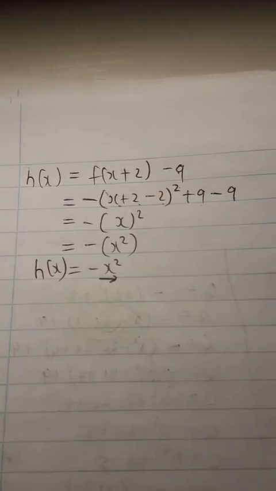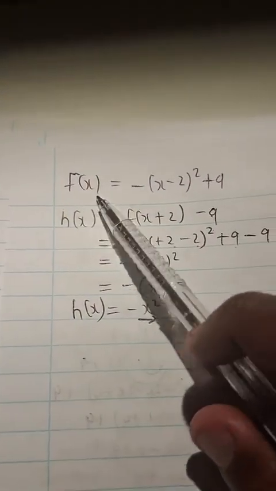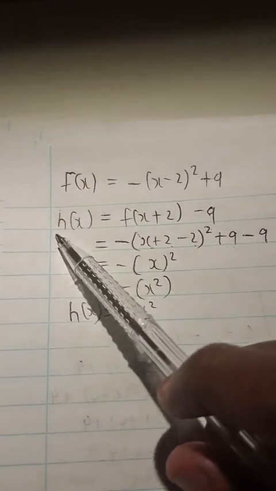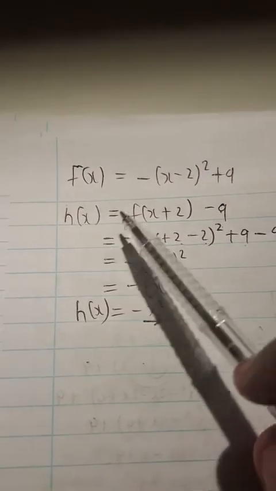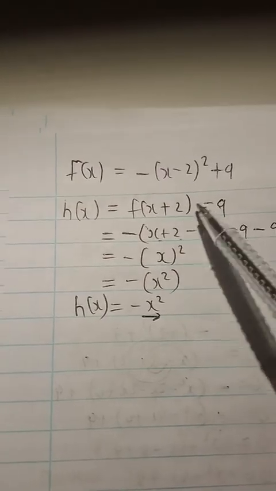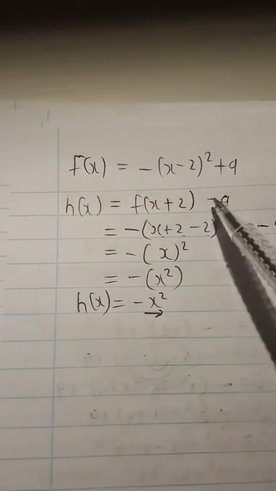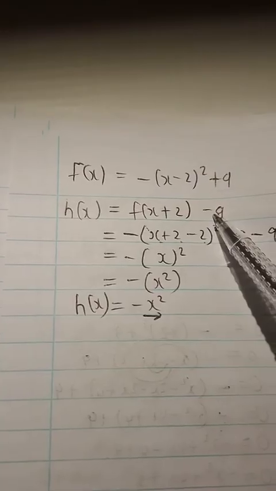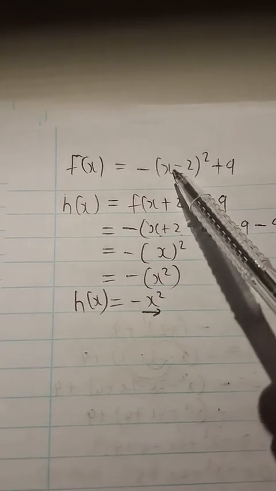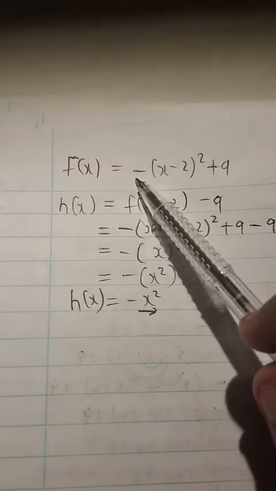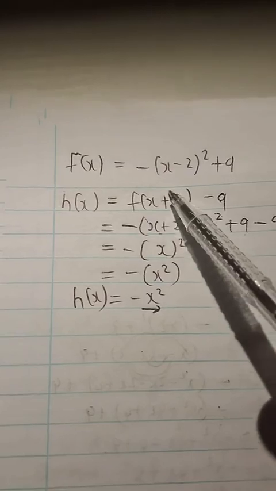H of x is equal to f of x plus 2. Remember, the function itself that was there of f of x is this. This was f of x. So remember, we want the function of h of x, when f of x plus 2 minus 9. What I've done is that in the place of x, in the function of f, I substituted x plus 2.